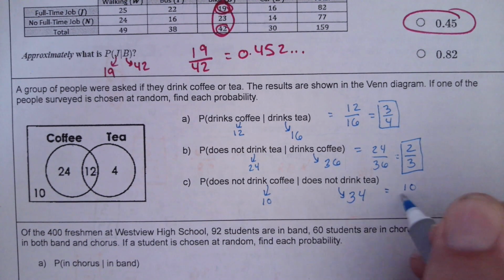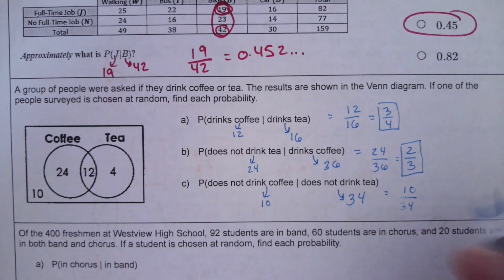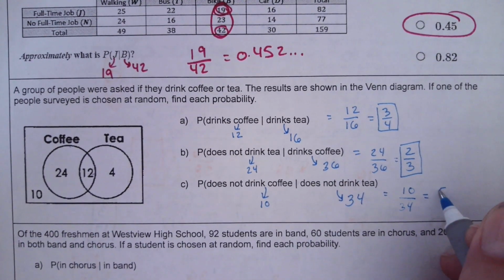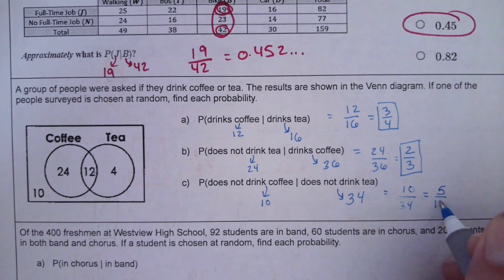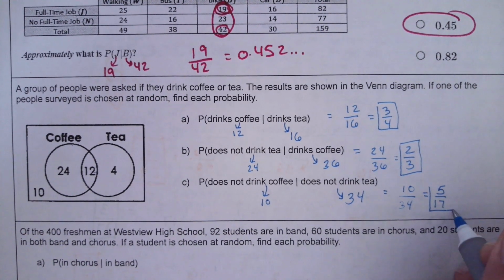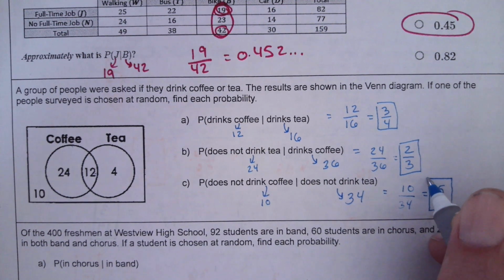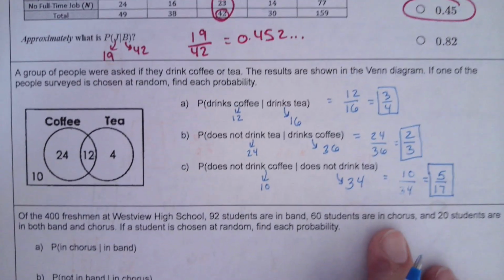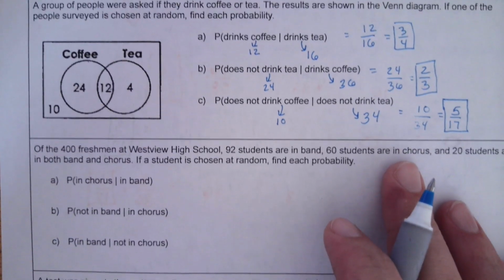So that's 10 over 34, which reduced is 5 over 17. Two questions to go.